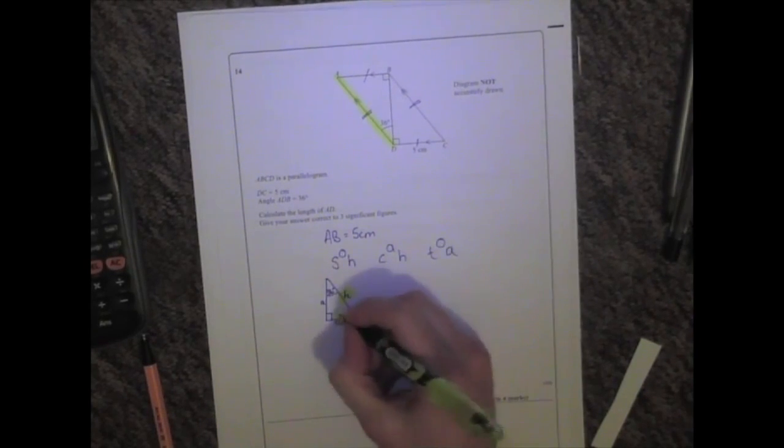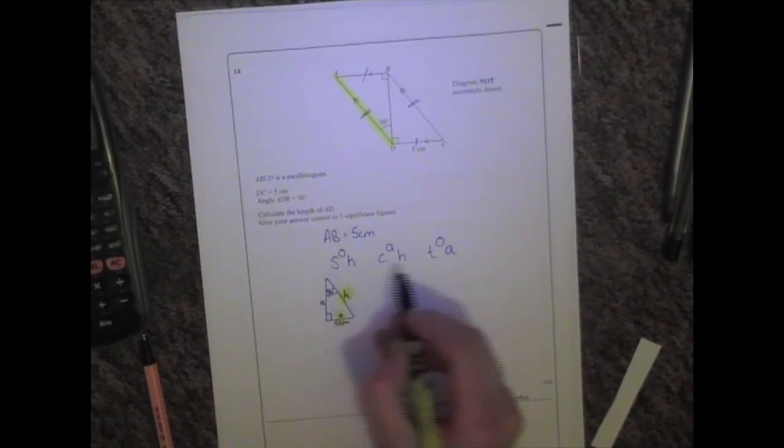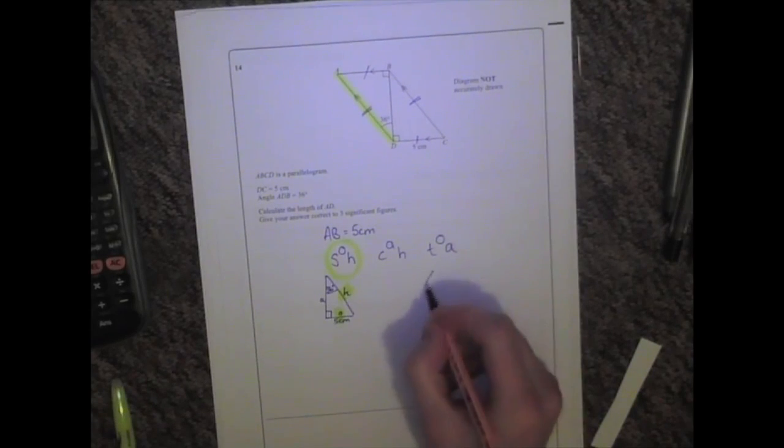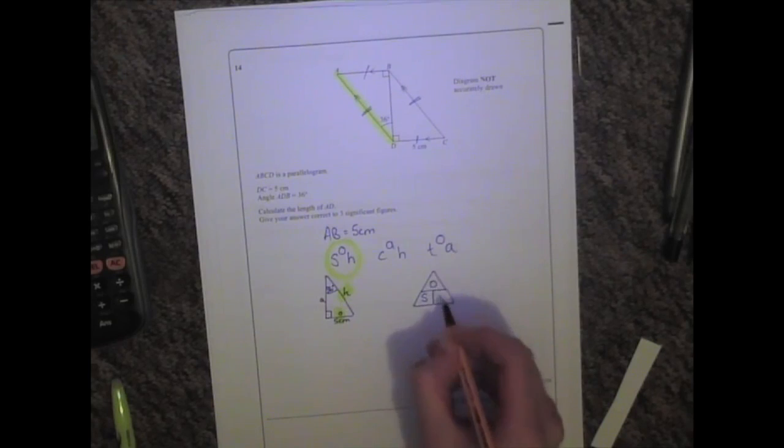So now I need to work out which part of this I'm going to use. So I want the hypotenuse, and I've got the opposite side. So I'm looking for which one of these sets of information has the opposite and hypotenuse included in it, and it's sine. So I'm now going to draw out my triangle for sine.